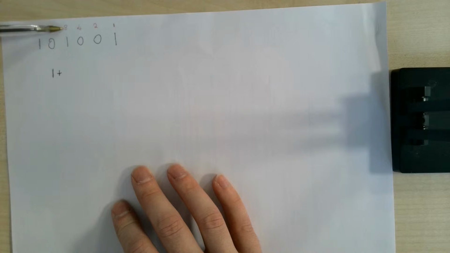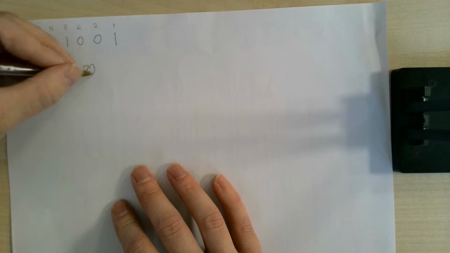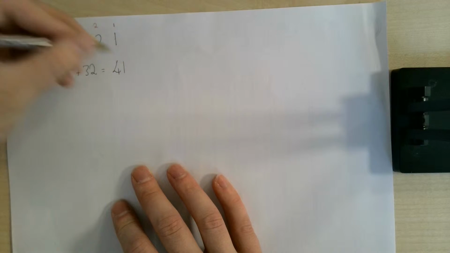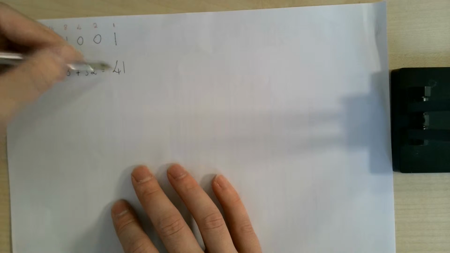The 8 is switched on, because I've got a 1 here, so there's an 8. Again, 16 is off, so we don't have a 16. We do have 32, so plus 32. Adding them together, the number is 41 in denary. So 101001 is equal to 41.